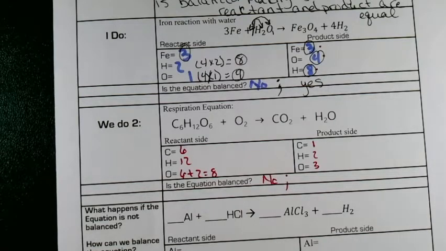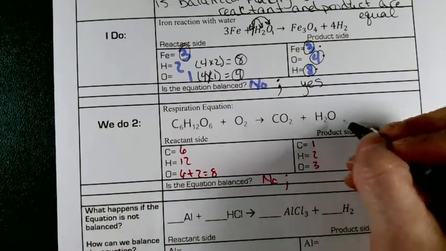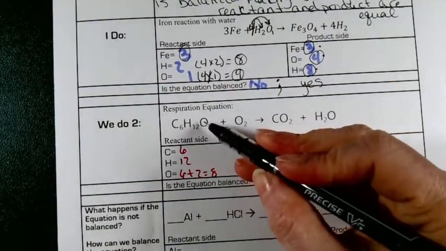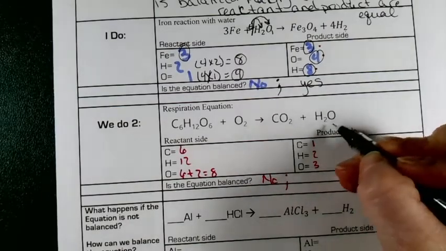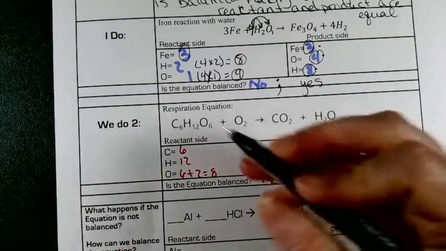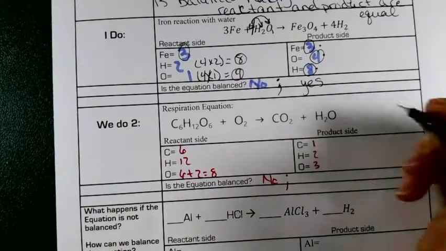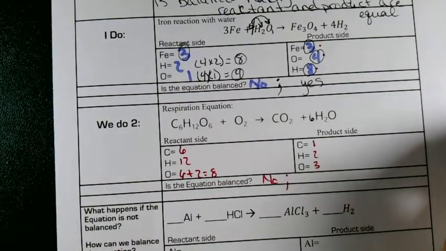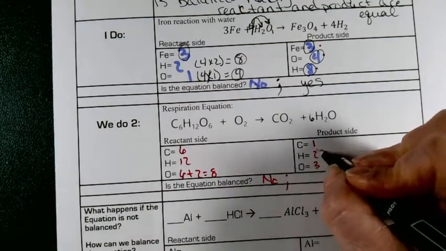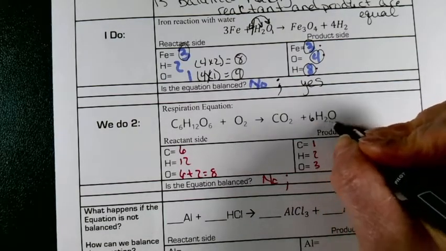My thing is, like I said, I always start with my hydrogens. My hydrogens rule my equation. So if I look at my hydrogens, I have 2 over here, 12 over here. What can I multiply this 2 by to equal 12? What if I do 6? 2 times 6 is 12.